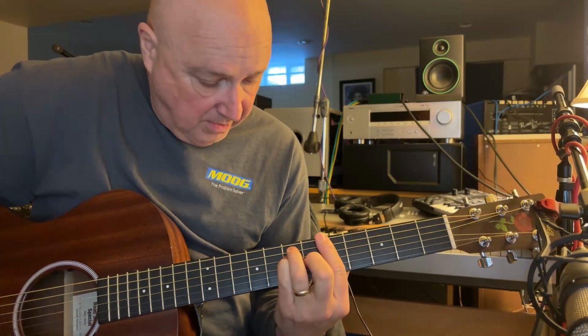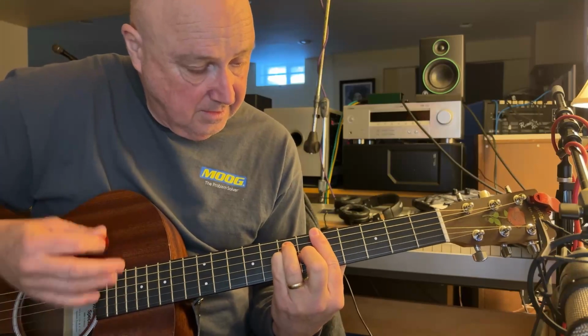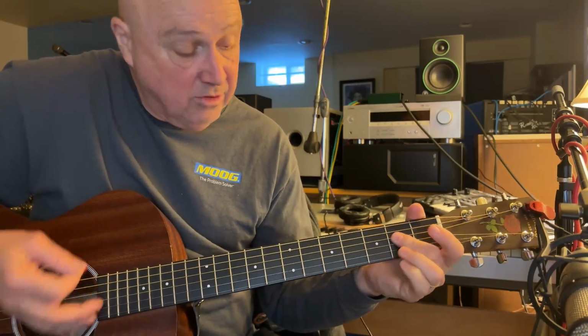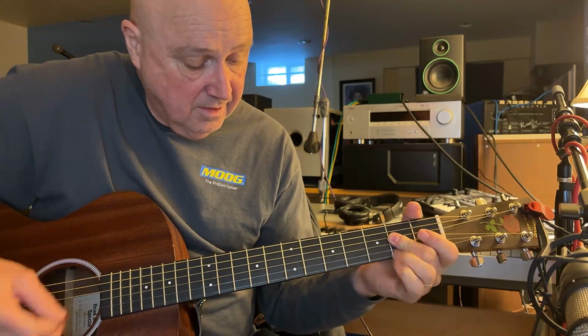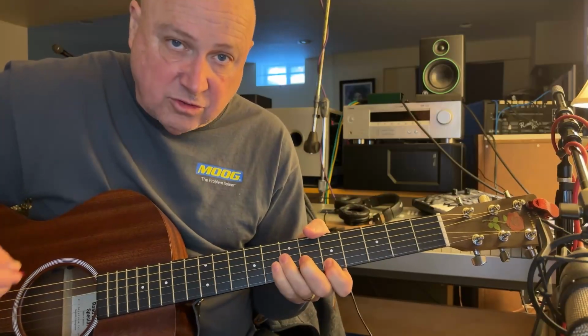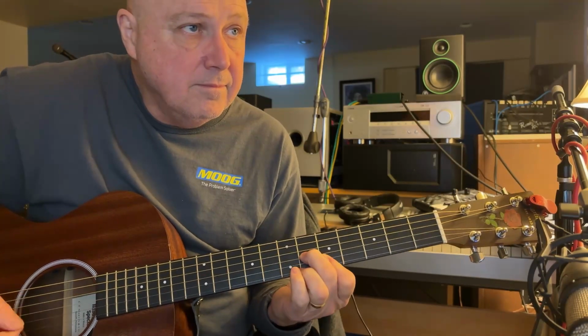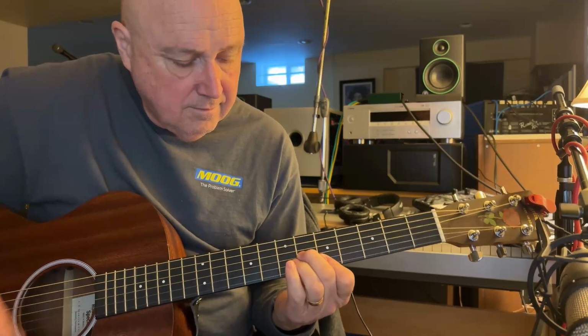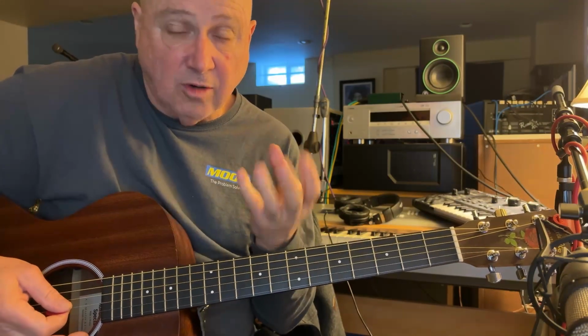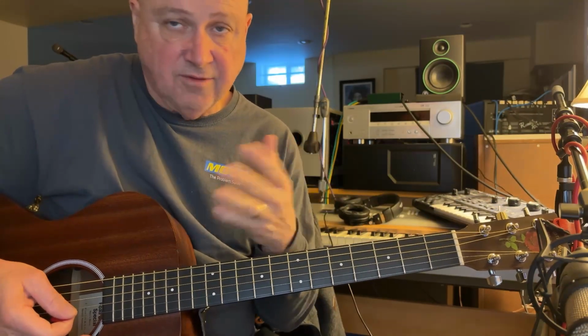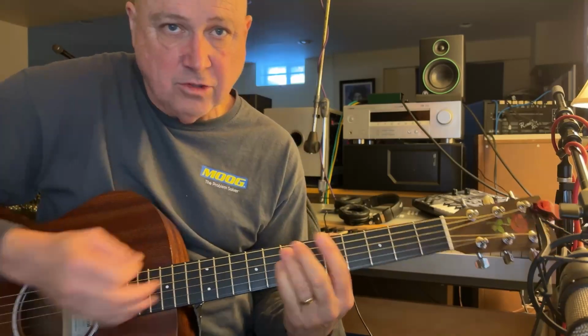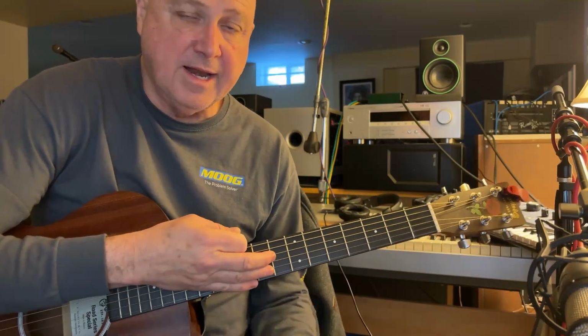You may want to play a full A or a full A back here, but then you can throw in on another track these little triads in different inversions in those positions. Okay? Hope that helps.